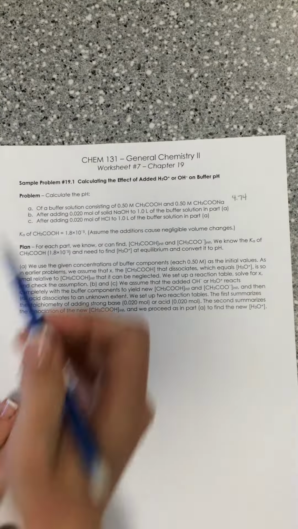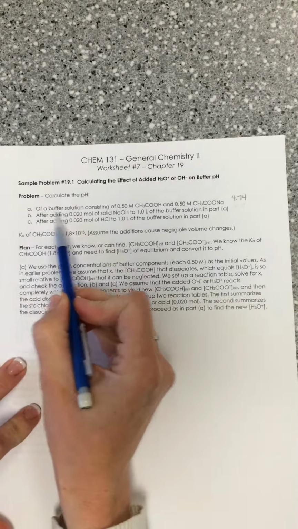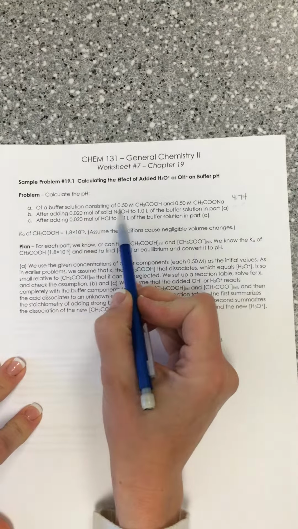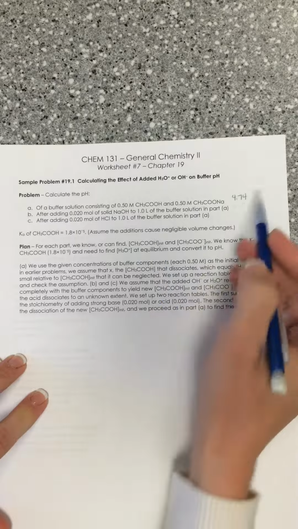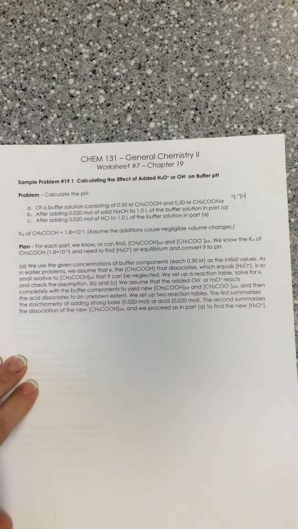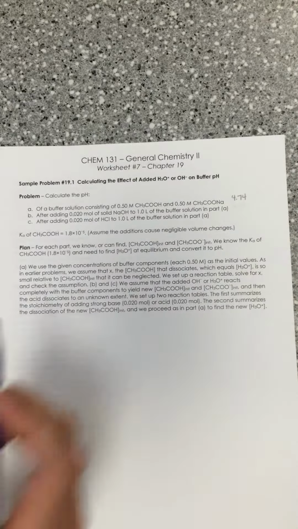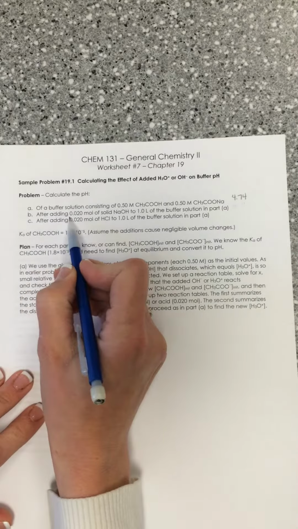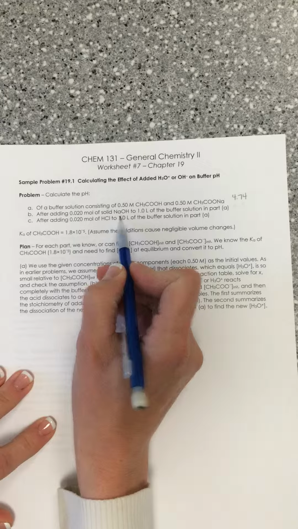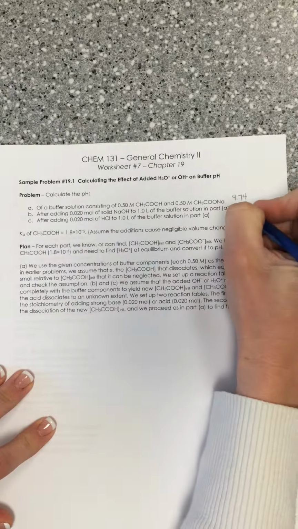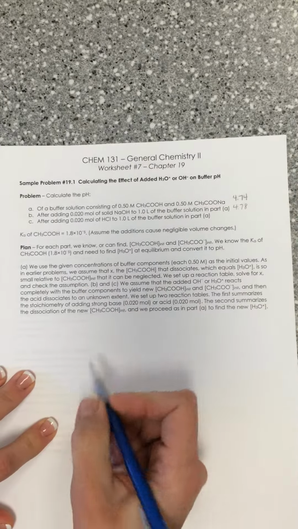So we just went through and calculated the pH of a buffer that contains equal molar amounts of acetic acid and its conjugate base from sodium acetate. The pH of that buffer was 4.74. We also figured out that when we added a little bit of solid sodium hydroxide, a strong base, the pH increased slightly to 4.78.